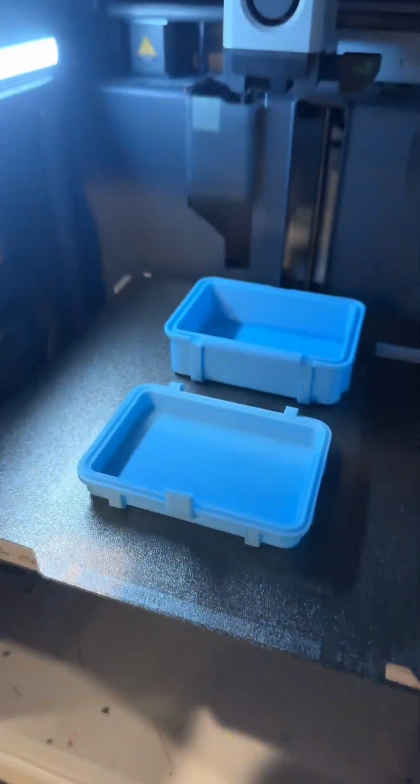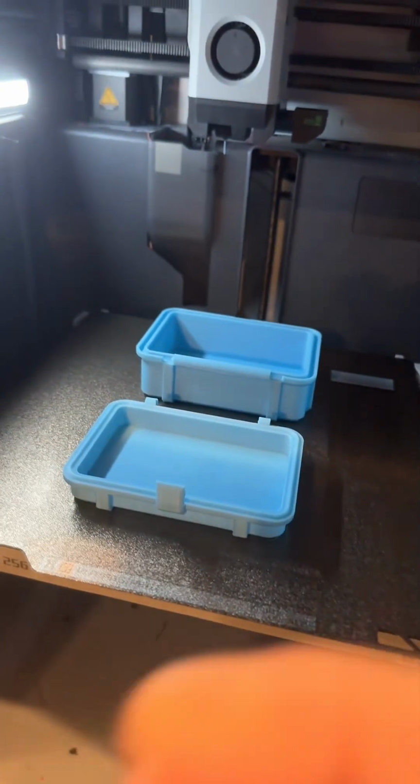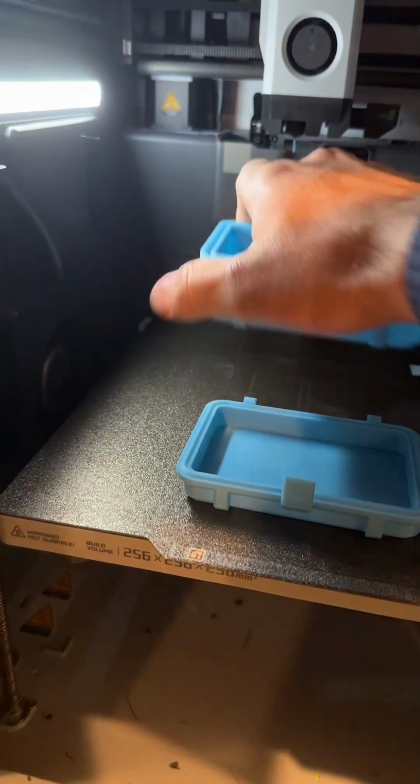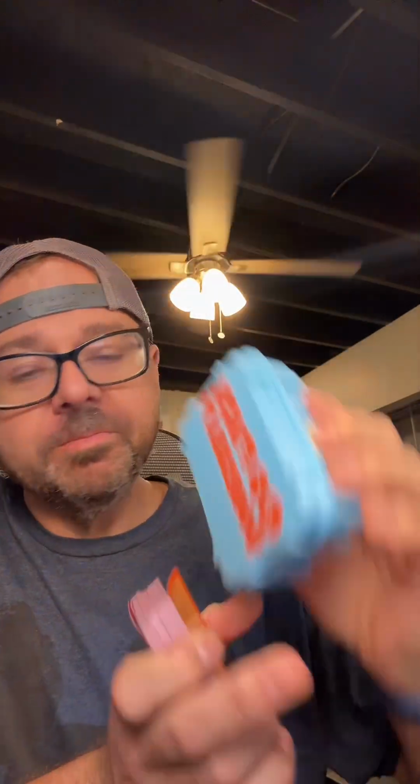All right, so the second version is done. Let's grab it off the build plate. And here it is, done. Now, the whole reason why it didn't work the last time was apparently because the box was too small. So this was the first version, all right? So I changed it up a little bit. And here is the new version. So I tried to go with aesthetically kind of the same type of blue. So what do you guys think?